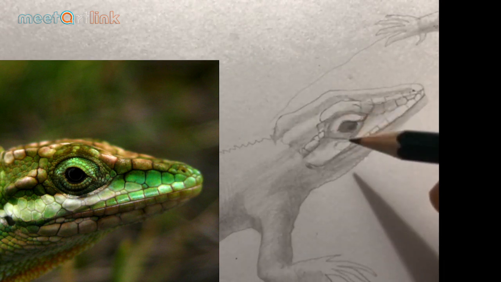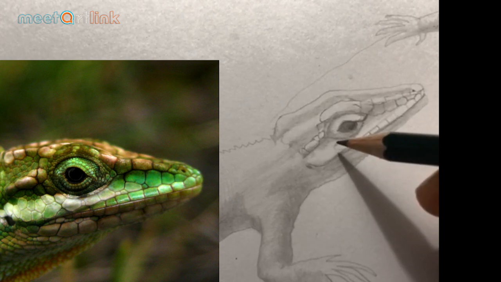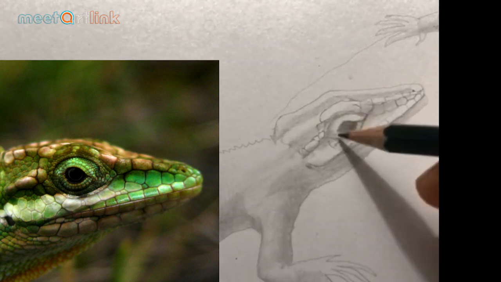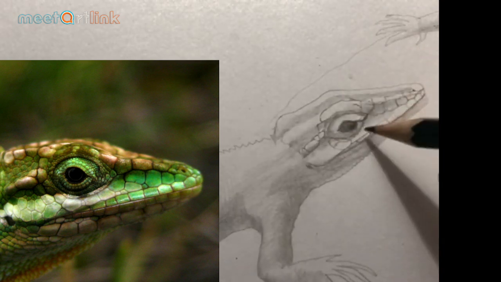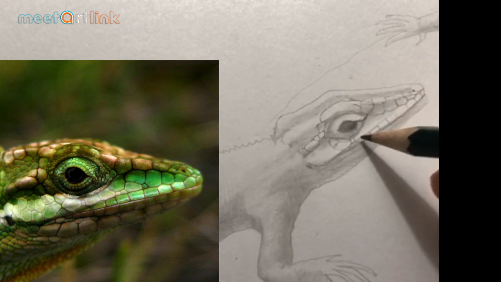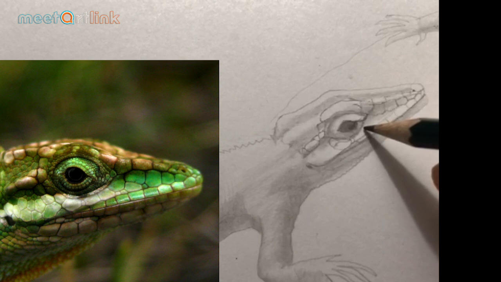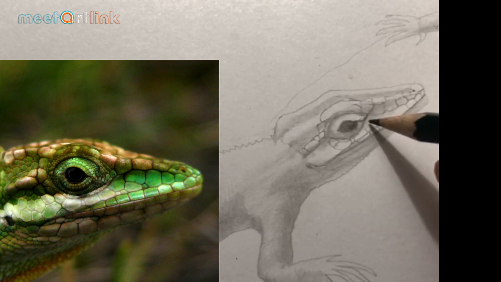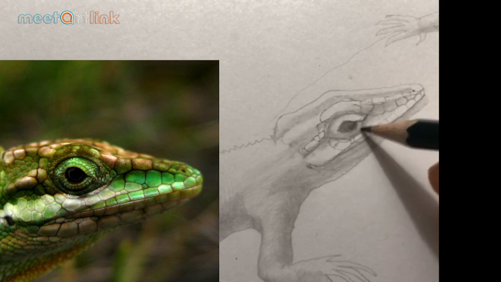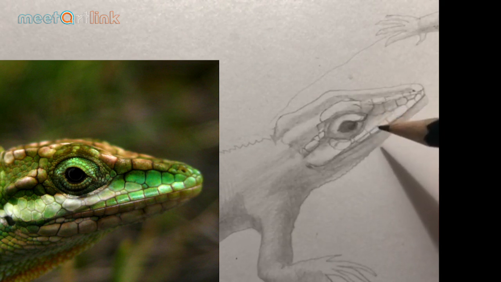And I told you before that this is not the type of animal that I usually illustrate. But I'm just enjoying it so much. Such a beautiful animal.